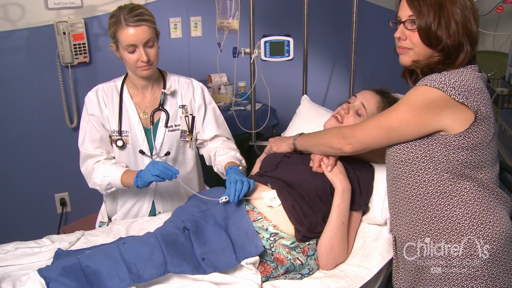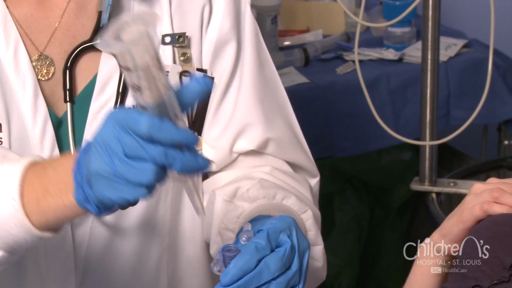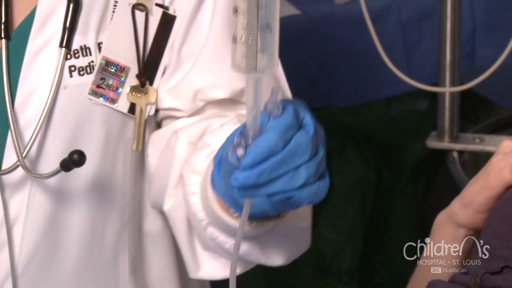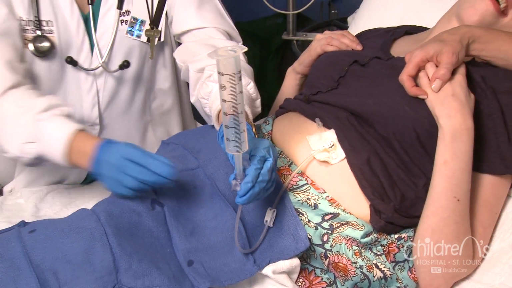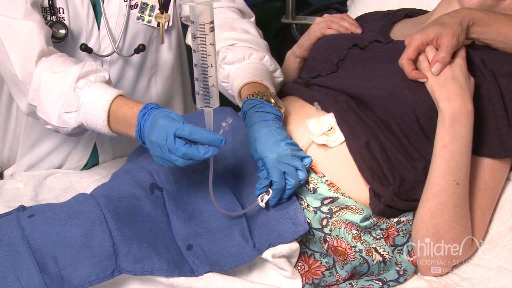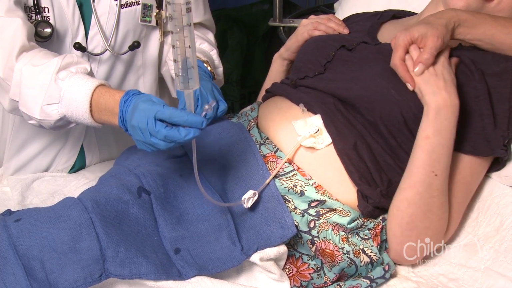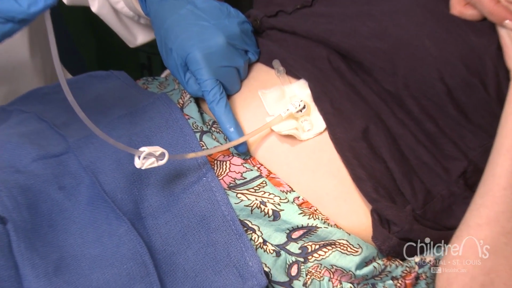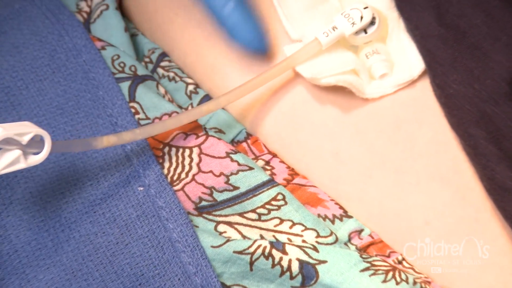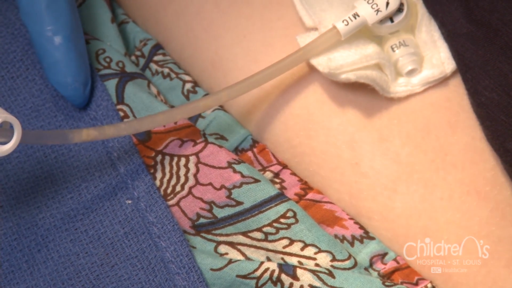Using a syringe, clamp the extension set and attach it to the button. Take the feeding syringe without the plunger and attach it to the extension set. Hold the syringe about the level of your child's stomach and unclamp the extension set. You will see excess gas bubble up into the syringe. It is not uncommon to see formula or stomach juice rise into the syringe. Once the gas is relieved, allow the formula or stomach juices to slowly flow back into your child.